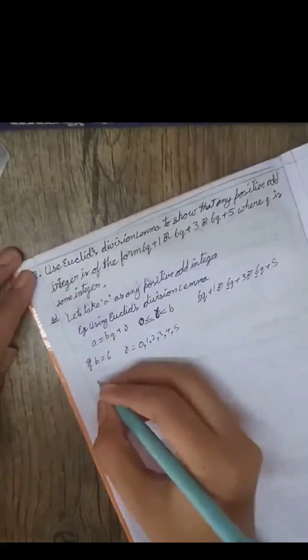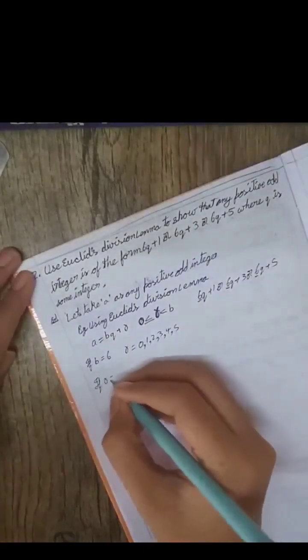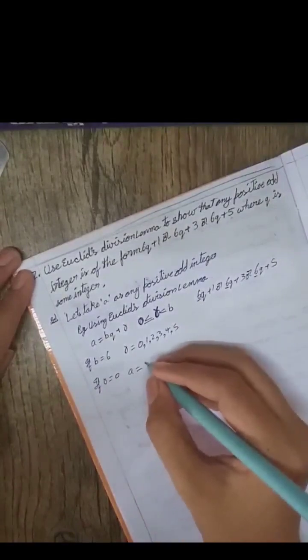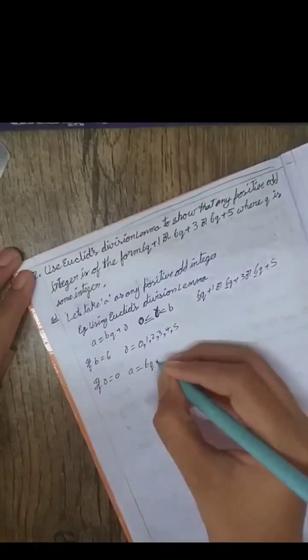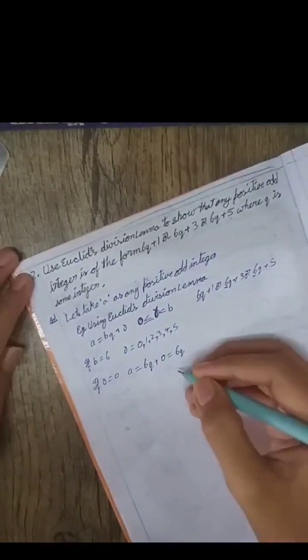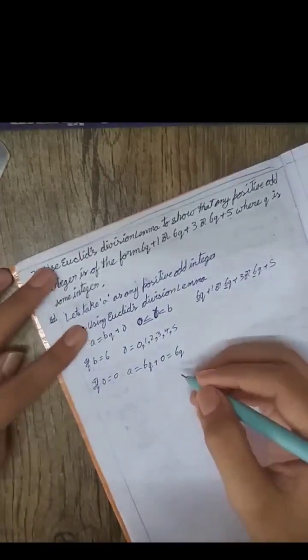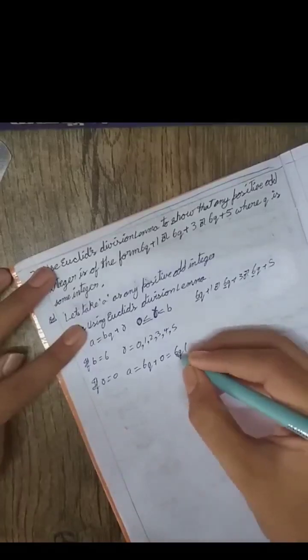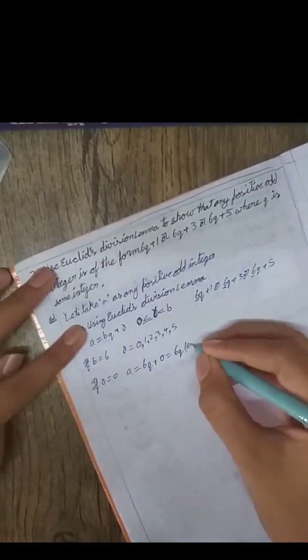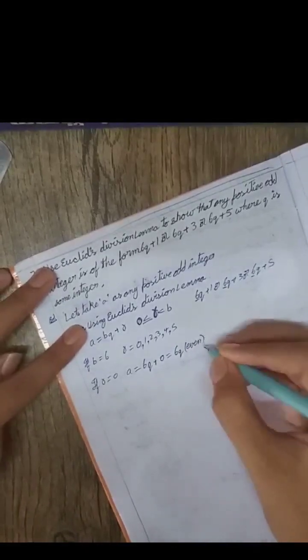Now if r is equal to 0, then a is equal to 6q plus 0, which is equal to 6q. Six is an even number, so even into any number is also an even number. So 6q is an even number.